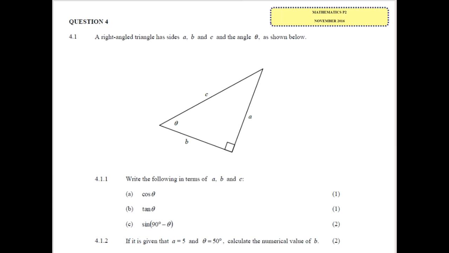Look at this question 4, which is adapted from Paper 2, November 2016. Now, we've been given a diagram. The diagram is of a right-angled triangle ABC with angle theta as shown below. Before I do this problem, can you please pause this video and try to do it on your own?